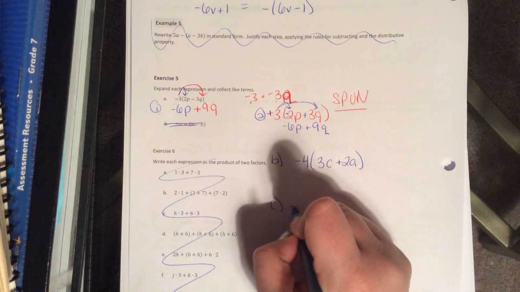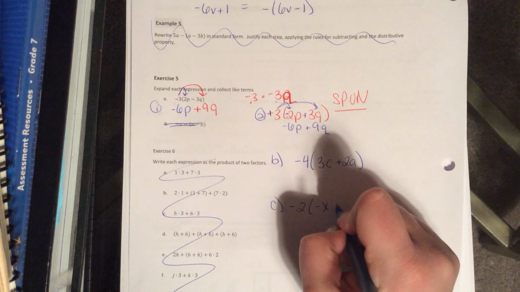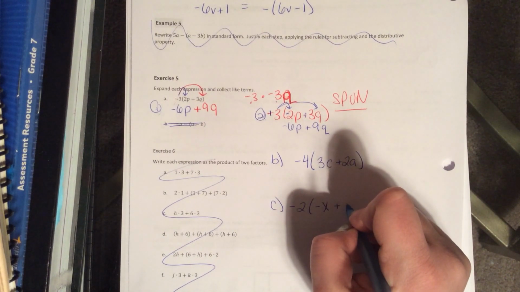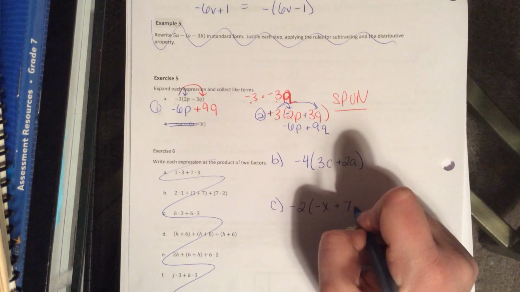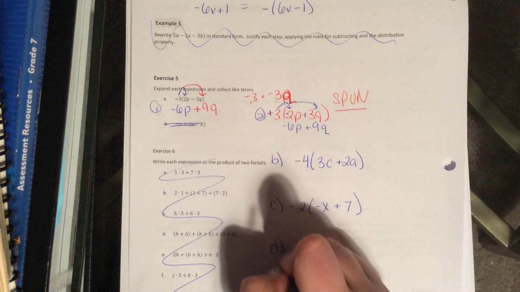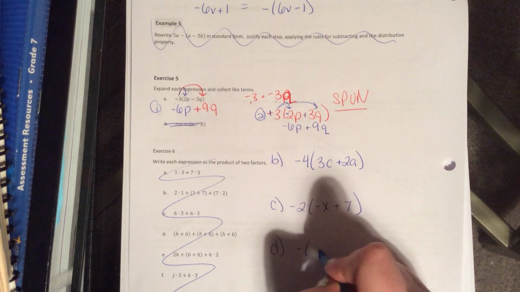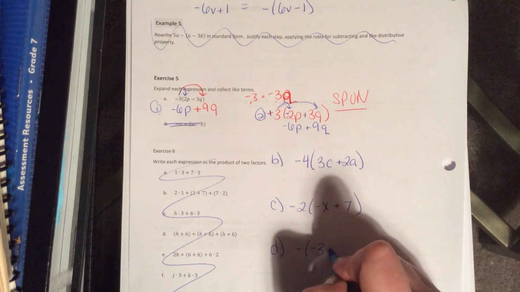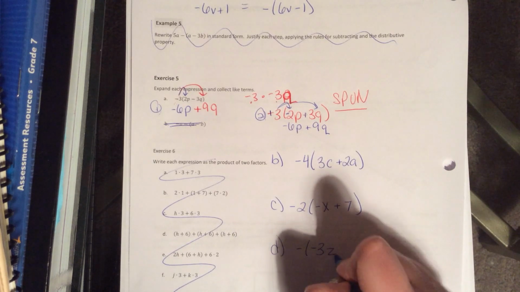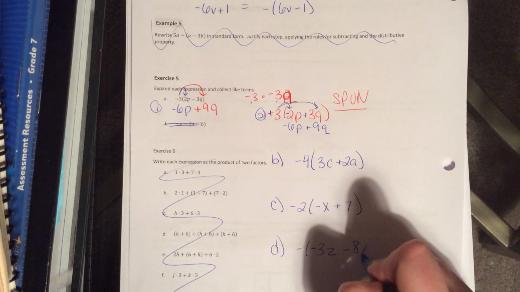C is going to be negative 2 times negative x plus 7. And then D is going to be negative times negative 3z, I'm running out of letters, minus 8x.